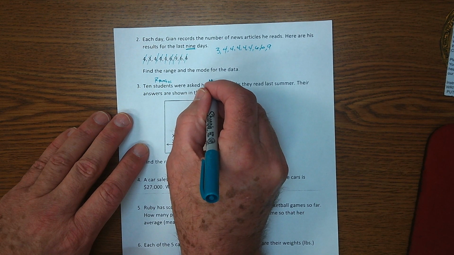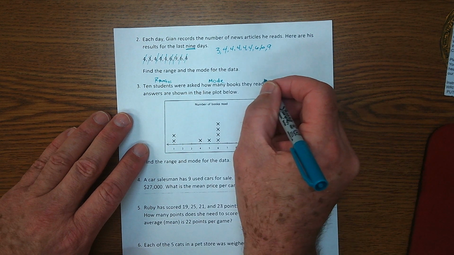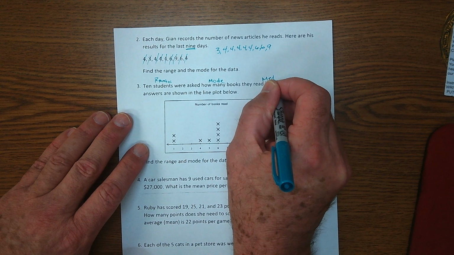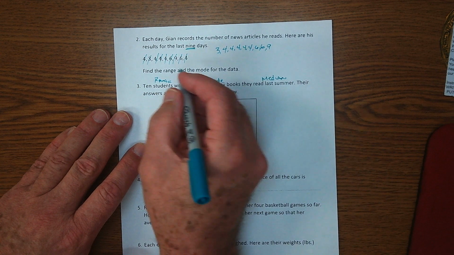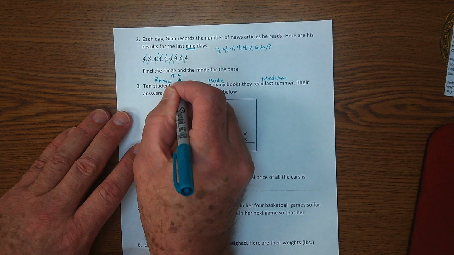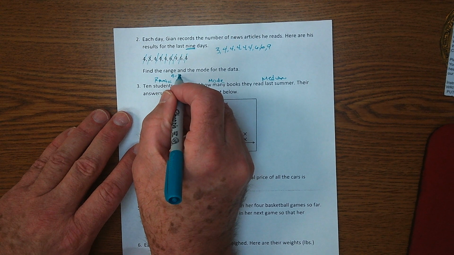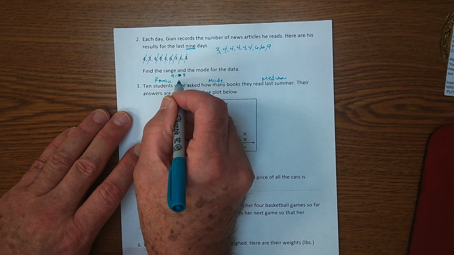So my range and my mode is what they want. And of course, just for fun, we're going to try our median again, so we get used to doing that. Okay, so my range is the high, which is 9, minus my low, which is 3, which my range then is 6.